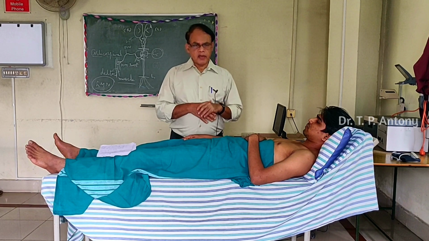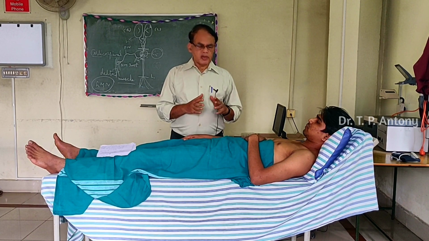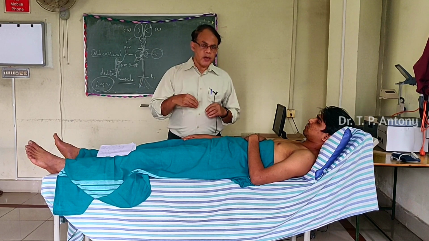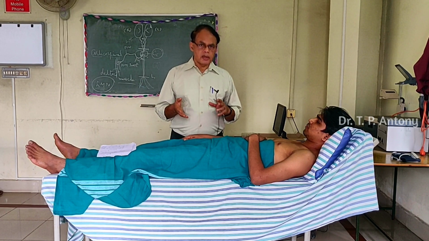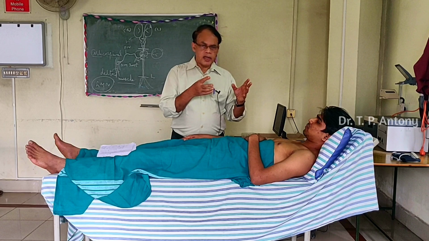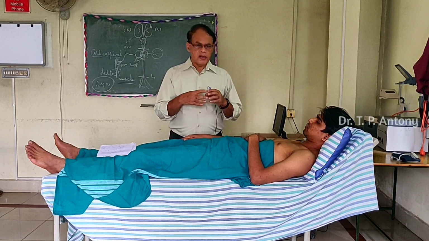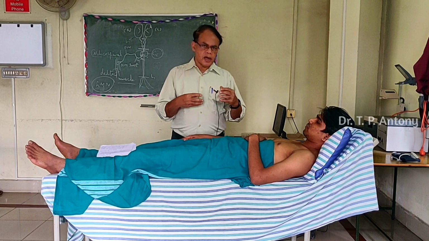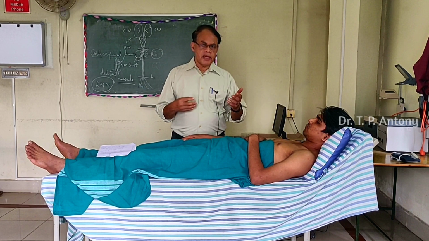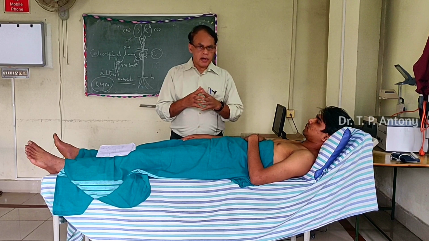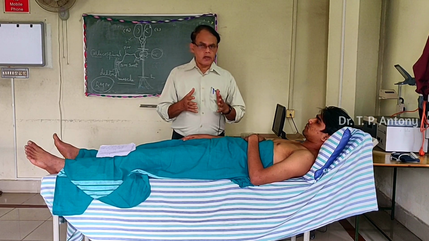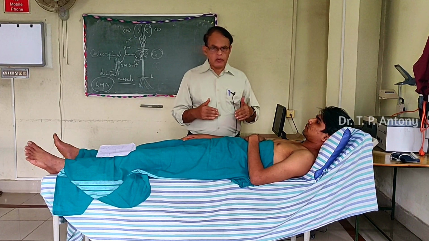Basic mechanism is, in collapsing pulse, blood leaks out from the left side to the right side. For example, blood from the aorta is leaking back to the left ventricle, aortic regurgitation. Blood is leaking from the aorta to the pulmonary artery in case of PDA. Blood is leaking from the arterial side to the venous side. In a fistula, you get this type of collapsing pulse.